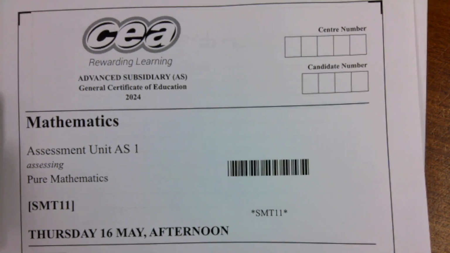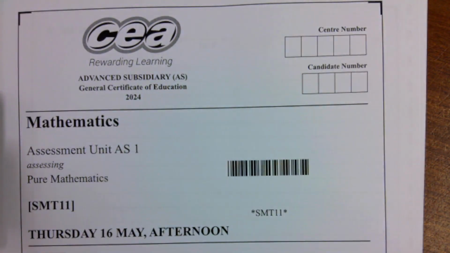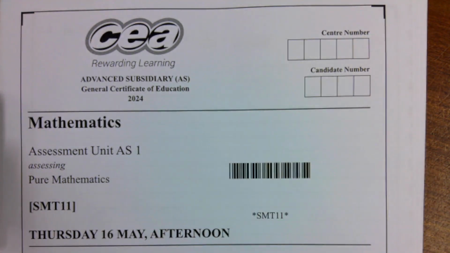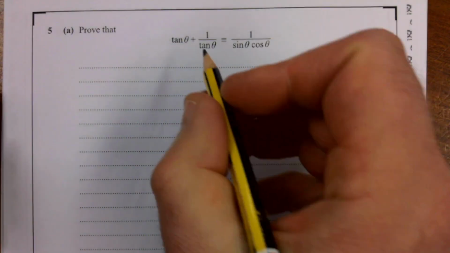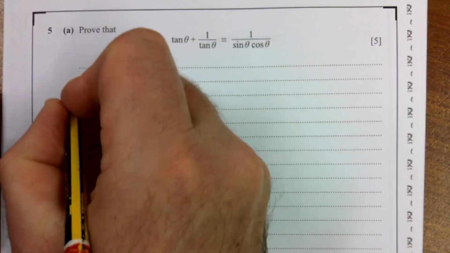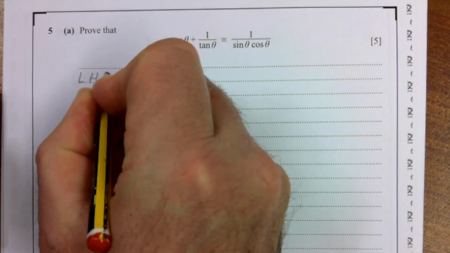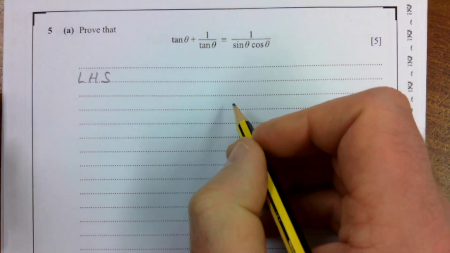This is question 5 from the AS Mathematics exam from May 2024. So it's a little bit of trig. First of all, we have a trig identity here, so we need to prove that this equals this. I'm going to start with the left hand side. There's probably arguments for both, and I'm going to try and change this around a bit.